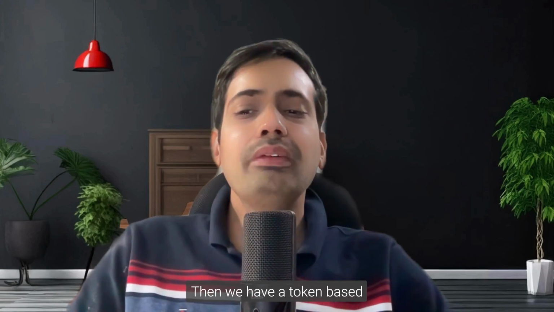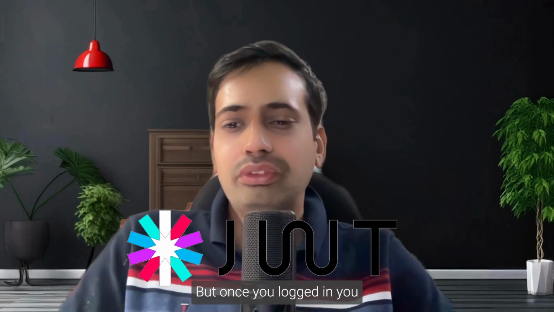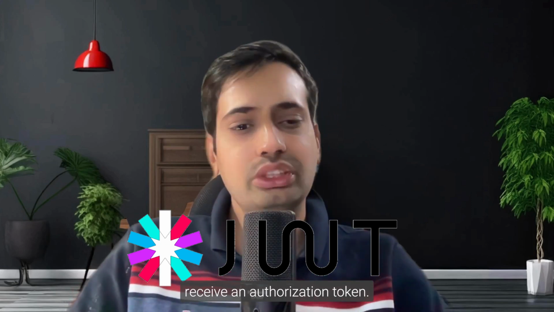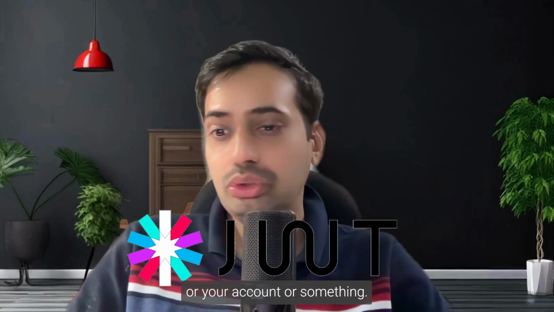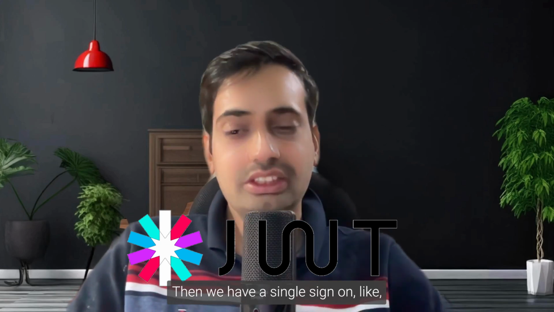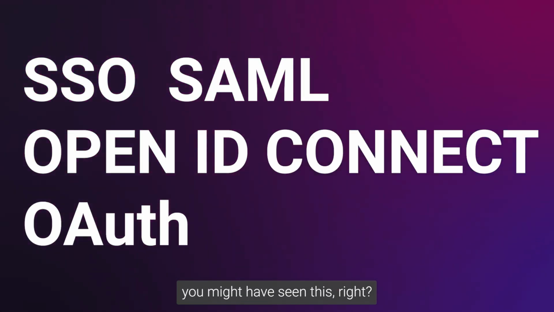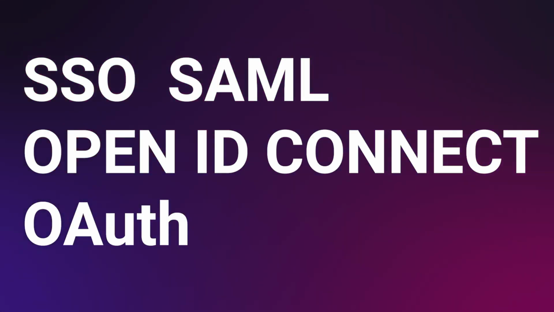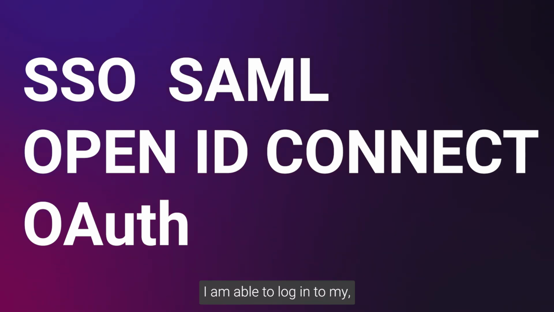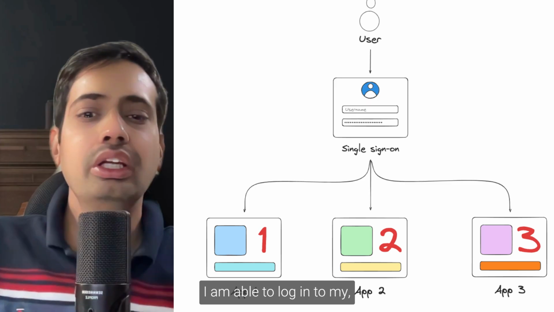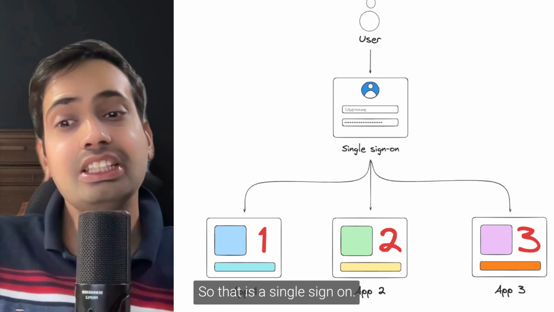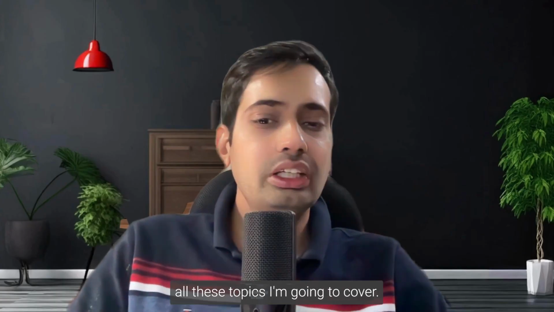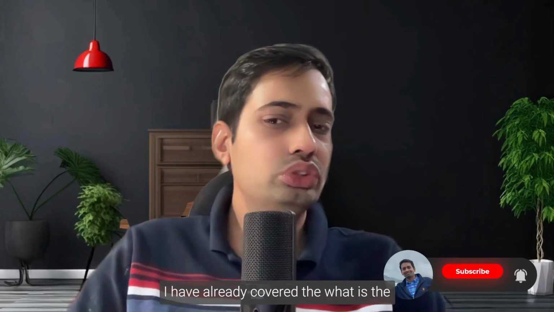Then we have token-based authentication, right? A token is nothing but, once you log in, you receive an authorization token, and through that you can access, let's say, your locker or your account. Then we have single sign-on. You might have seen this, right? You are logging into different websites through your own personal social account. I'm able to log into my pet care app using my Google account, right? So that is single sign-on. These are all the topics I'm going to cover. Auth0 I have already covered.